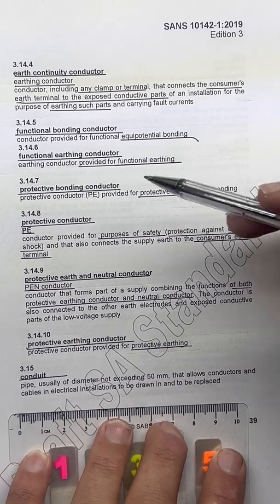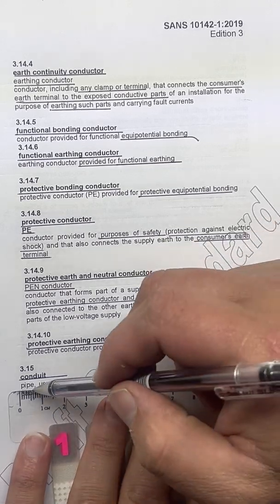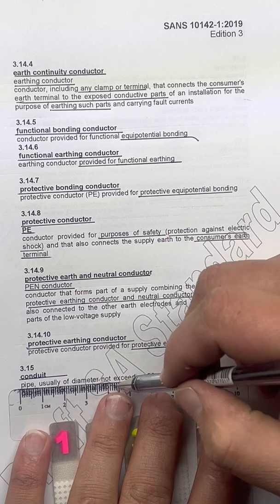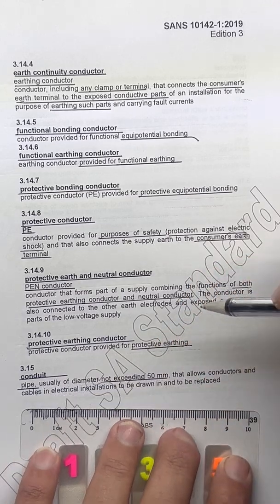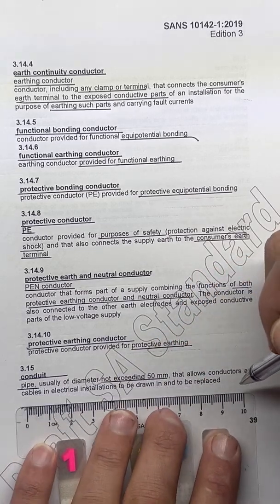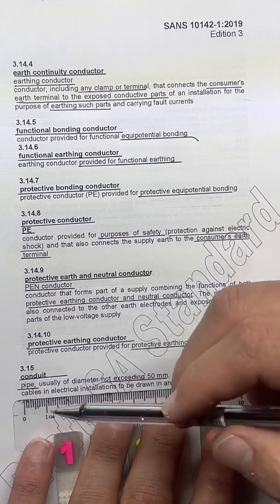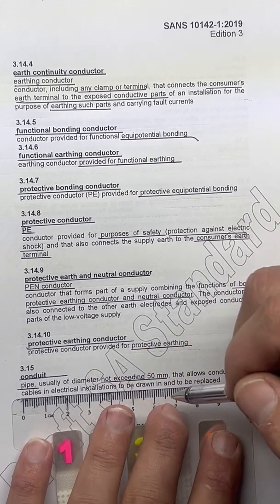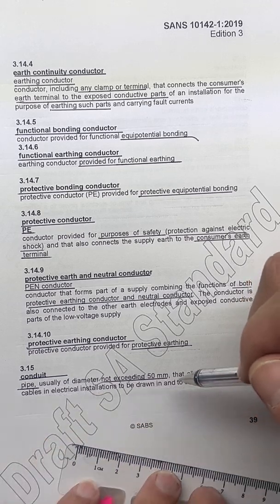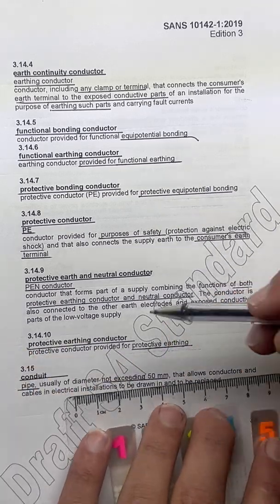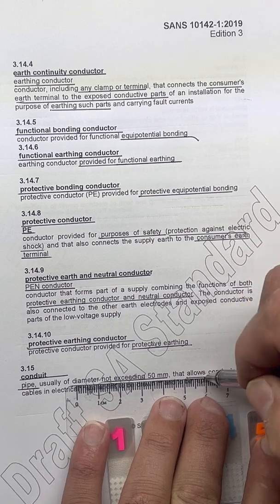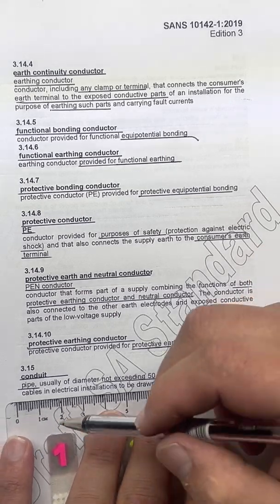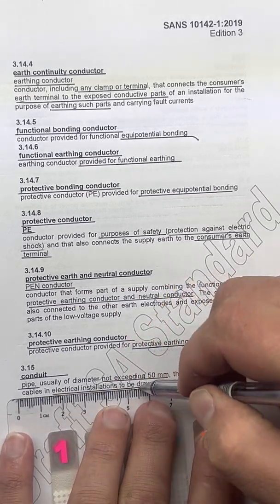So it's a pipe, first of all, not exceeding 50 millimeter, that allows conductors and cables in an electrical installation to be drawn in and to be replaced.